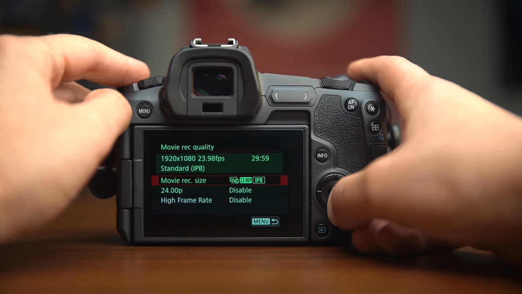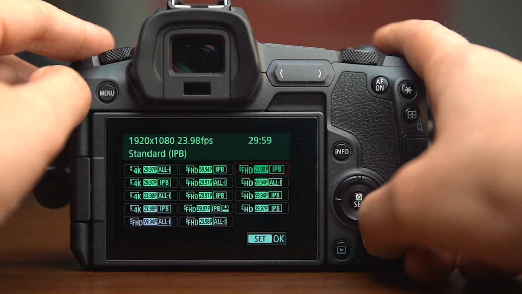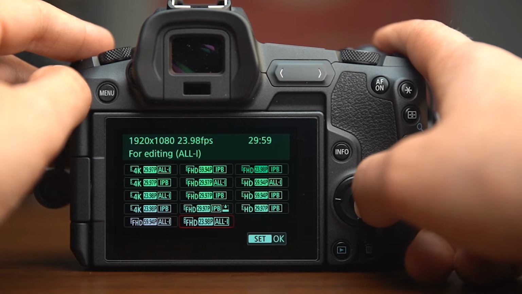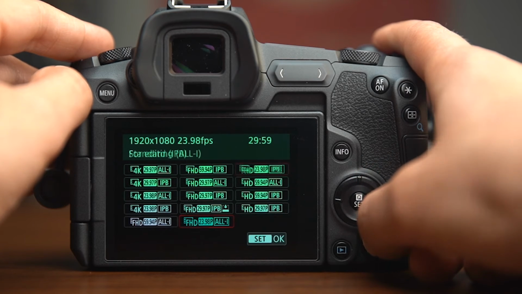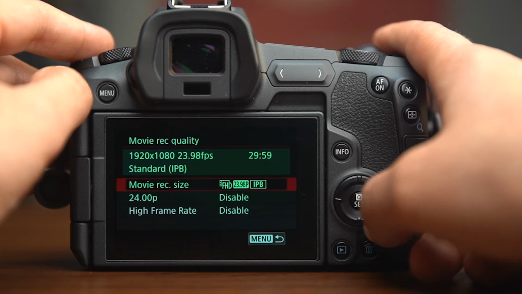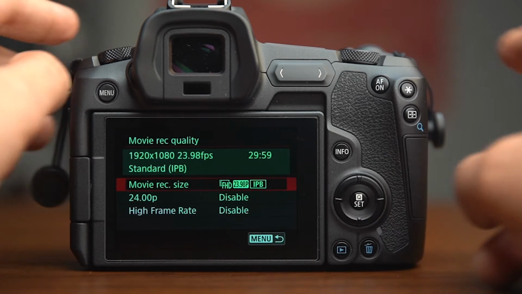All right, for the Canons, you're gonna find the format IPB or the ALL-I. I personally use the IPB because I'm trying to keep my files smaller. If you don't mind and you have enough hard drives, you can choose the ALL-I.